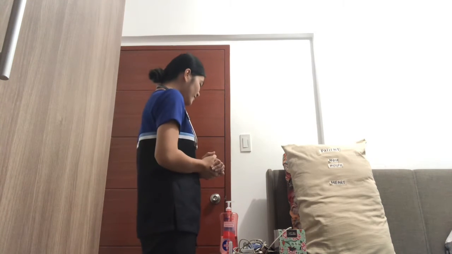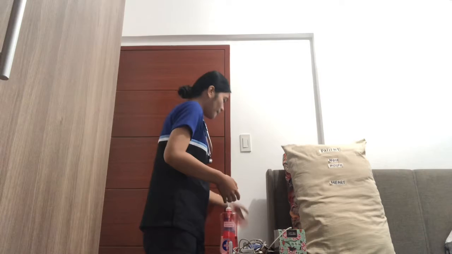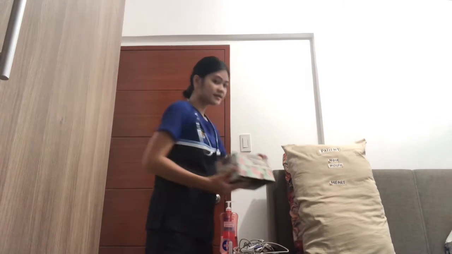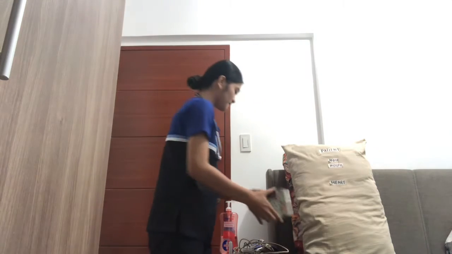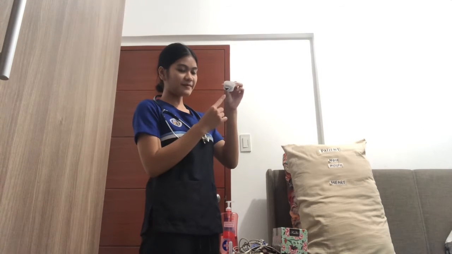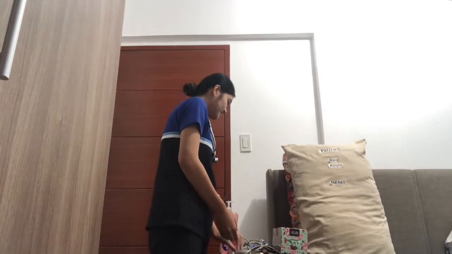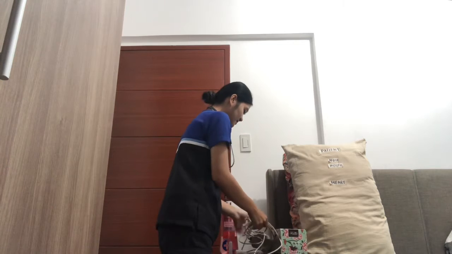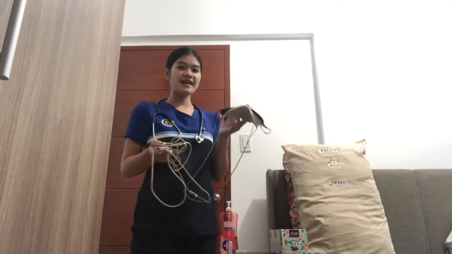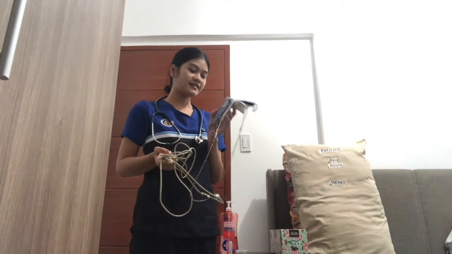After that, we will now gather the other required equipments for nebulization. So, we have here a nebulizer compressor, a chamber with a baffle inside, a connecting tubing, as well as the face mask.